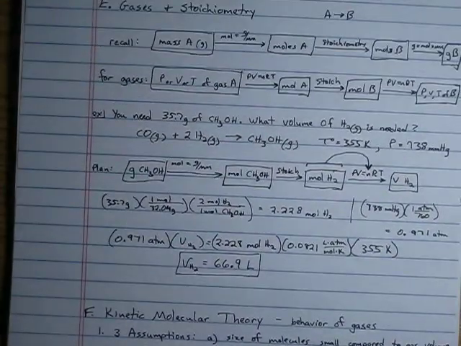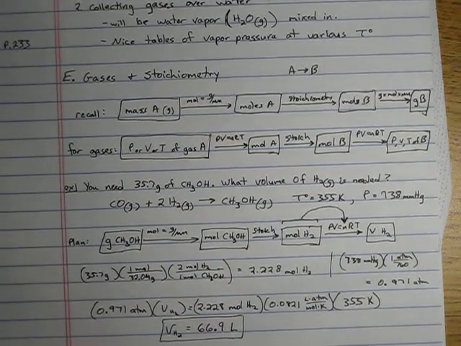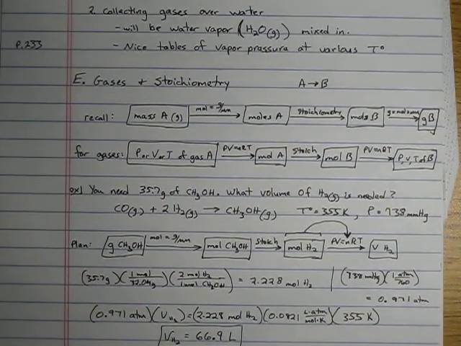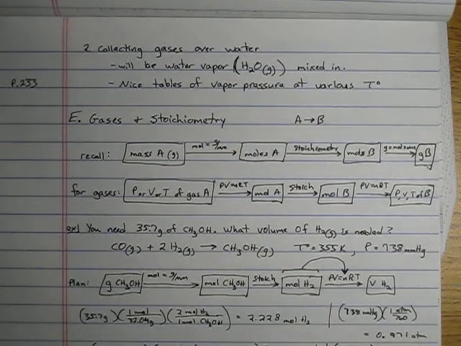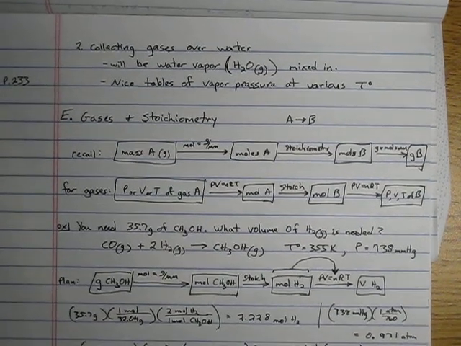Not too bad. In the gas laws lab, you will do a reaction where you collect hydrogen gas, and you have to make sure you subtract the vapor pressure of the water.